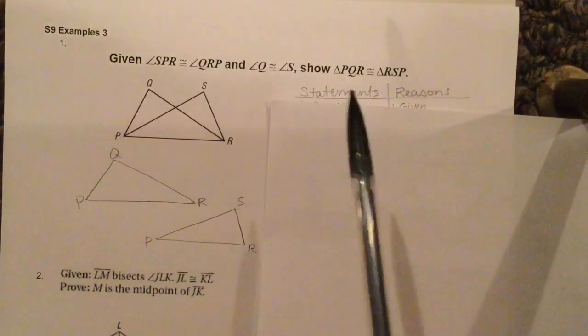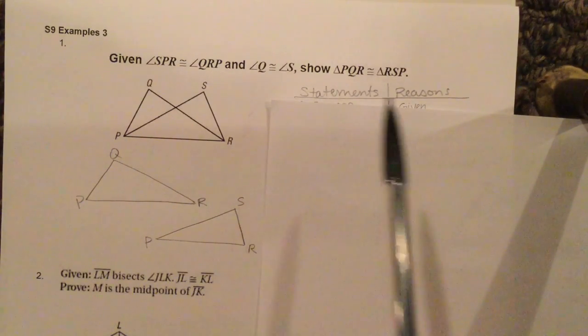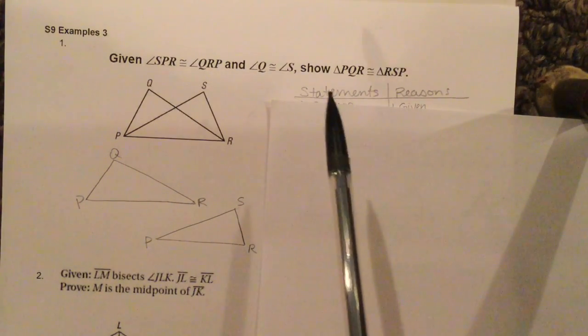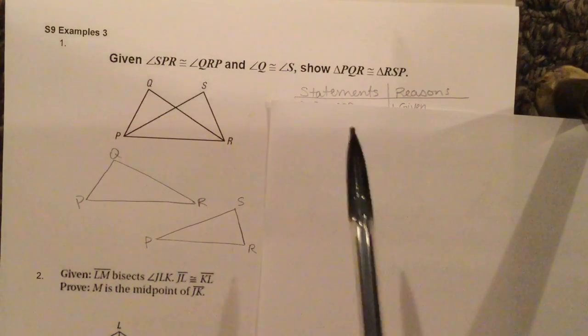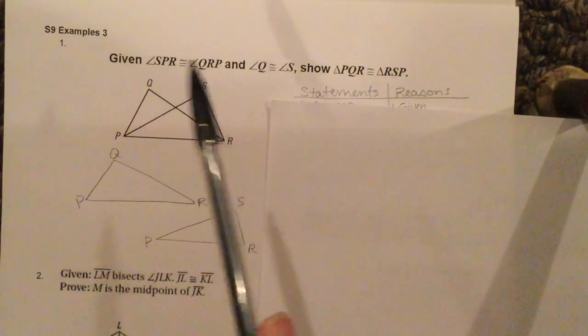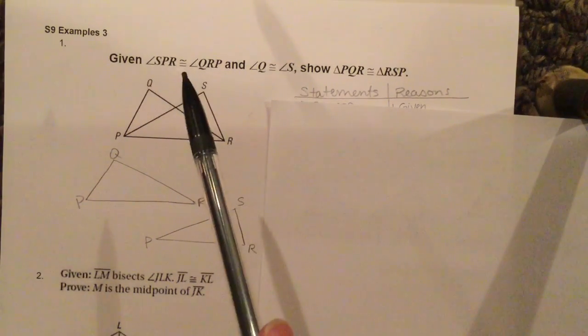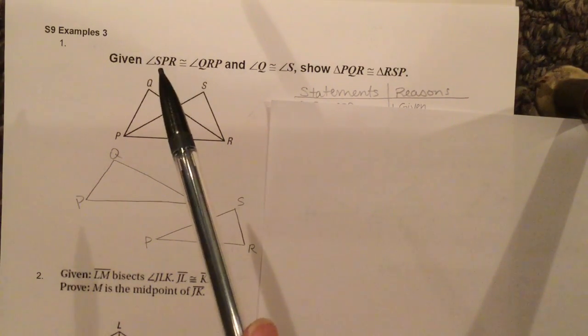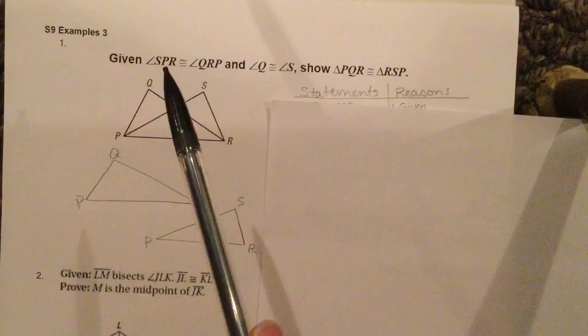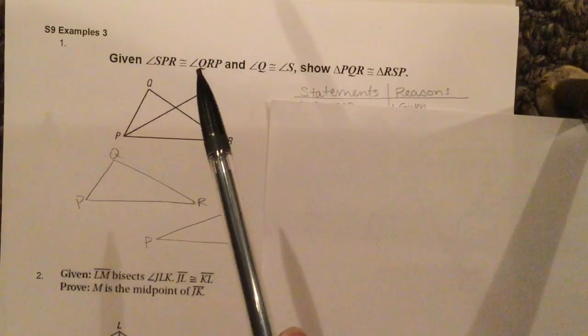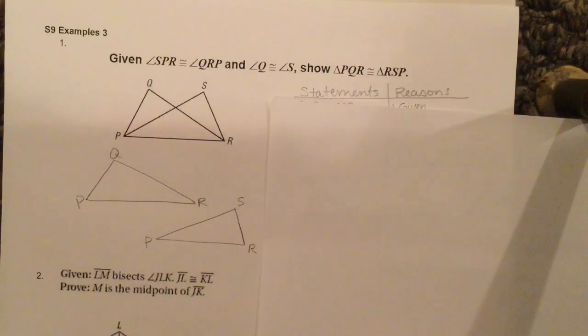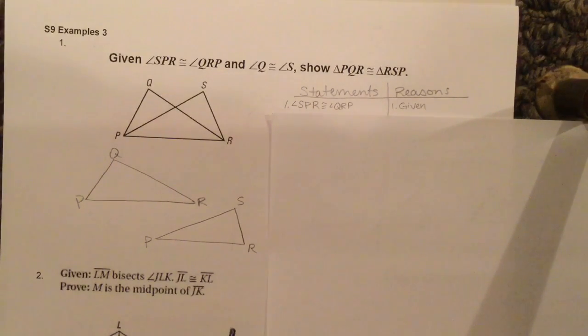Okay, now we're doing 2-column proofs. I set up my 2-column proof here. I have statements, I have reasons. There's my 2 columns. First thing I always do, write my givens. That's always my first statement. So I just do one statement at a time, one given at a time. So my first one is going to say angle SPR is congruent to angle QRP. So let's move this down slowly. Okay. So there's number 1.